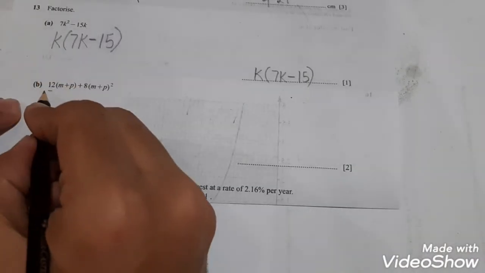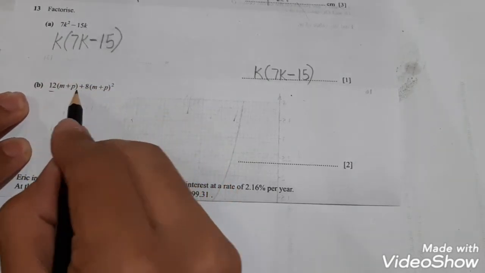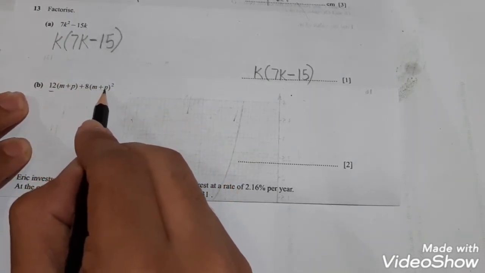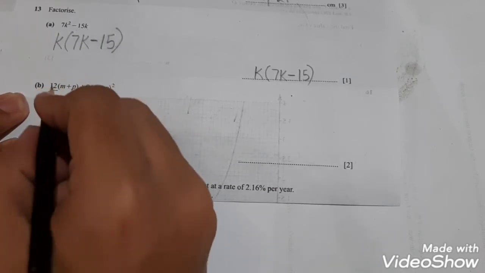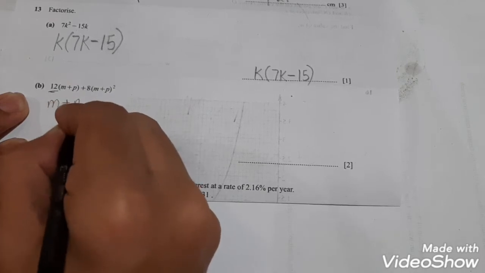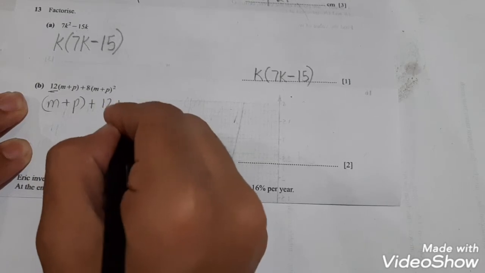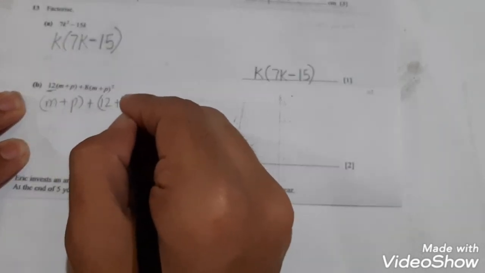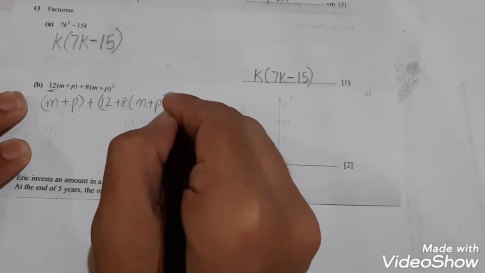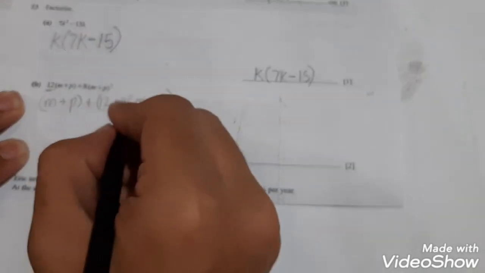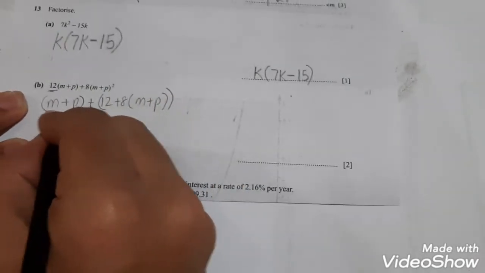Question 13 part B states 12(m + p) + 8(m + p)². So first we will move 12(m + p) to the right side, so we will write (m + p) plus 12 plus 8(m + p). In this case we will exclude the square, so we will write it in this form.